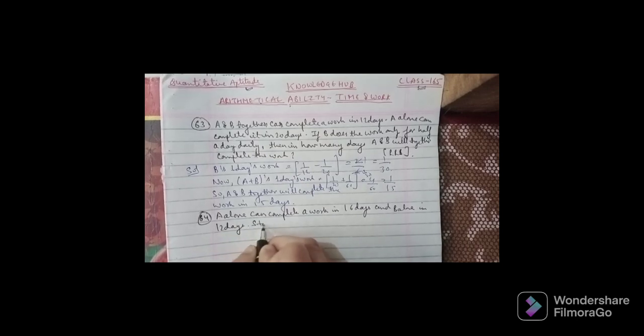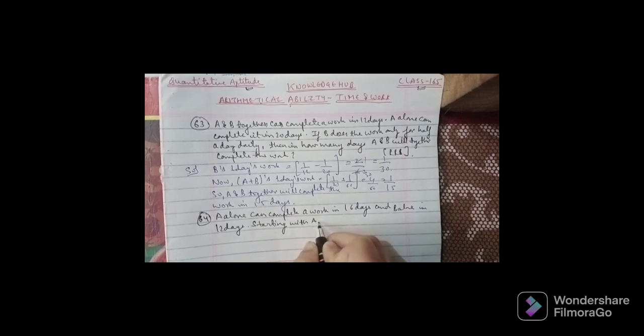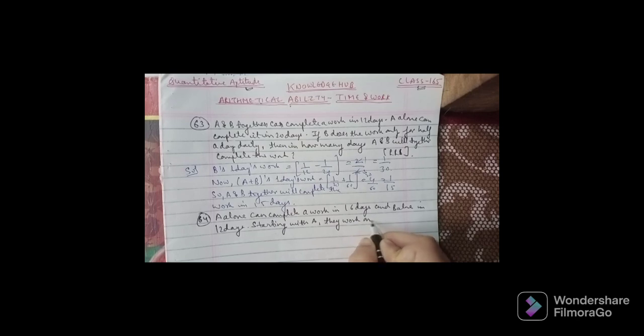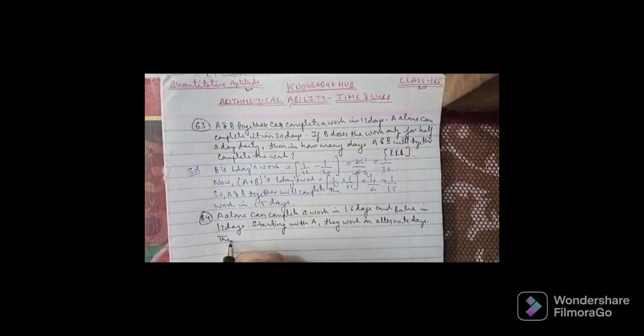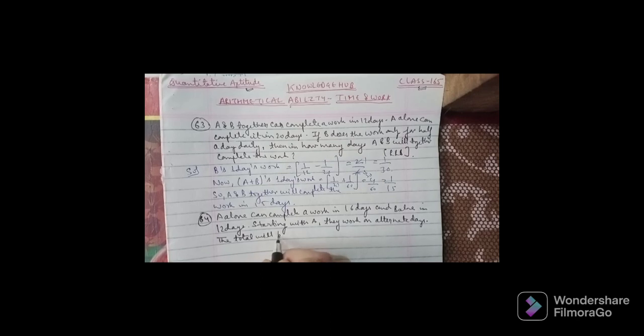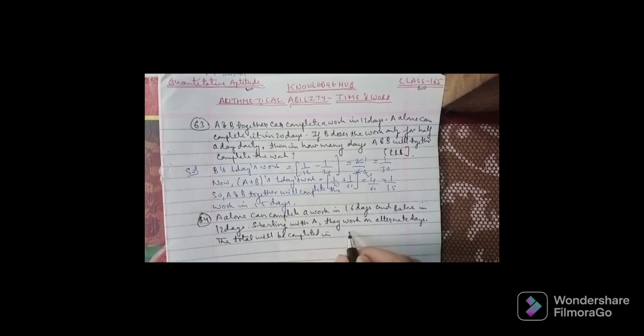Starting with A, they work on alternate days. The total work will be completed in how many days? So the options for the same we have.